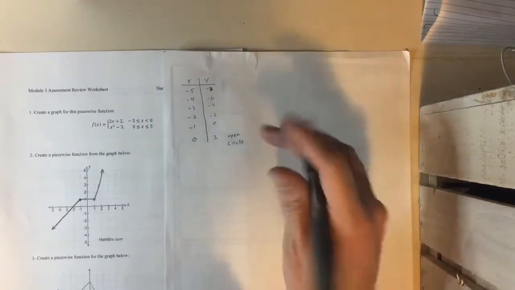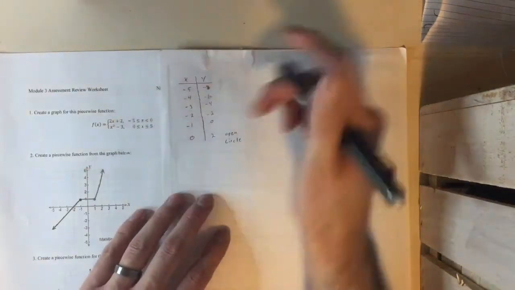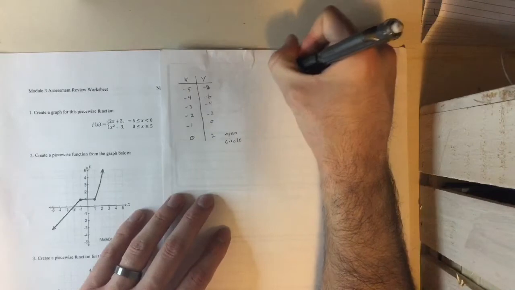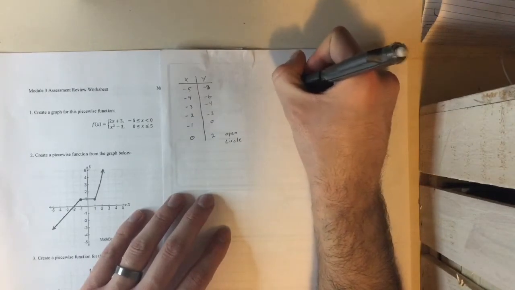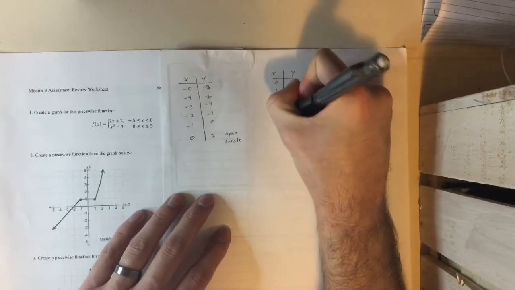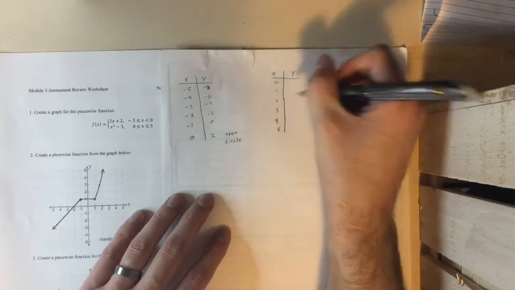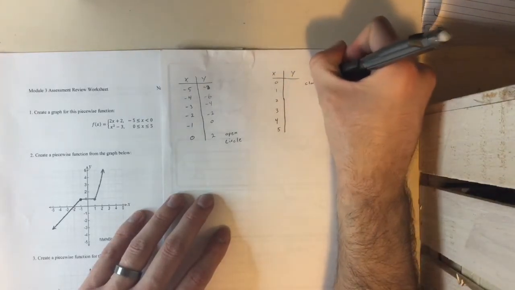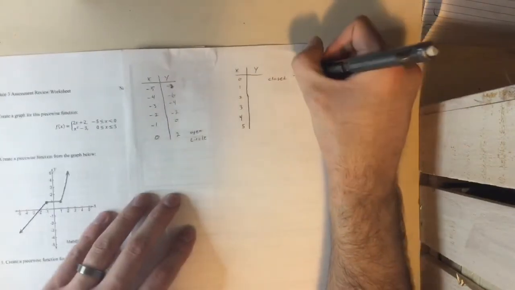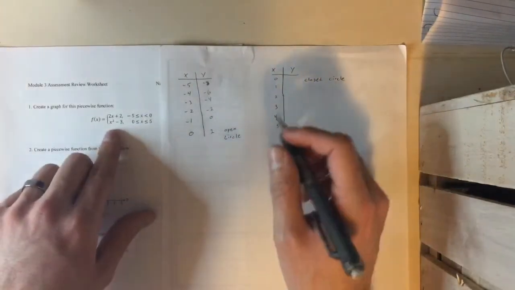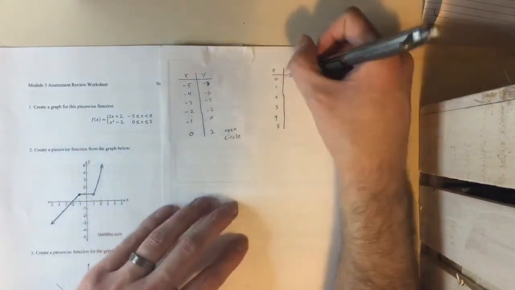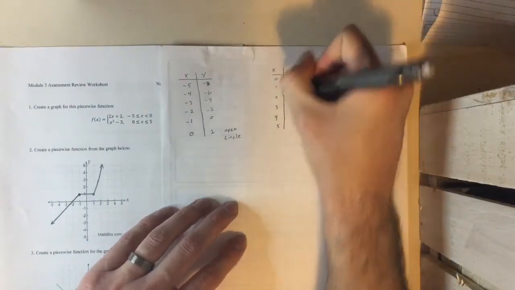Okay, so then the next one we're going to look at, we'll do the second t-chart. So x and y. So this one goes 0, 1, 2, 3, 4, 5. It tells us that we'll stop at 5, and this is a closed circle. So closed circle. That's because this is going to be an equal to sign. So we'll plug in 0. 0 squared minus 3 is going to be -3.